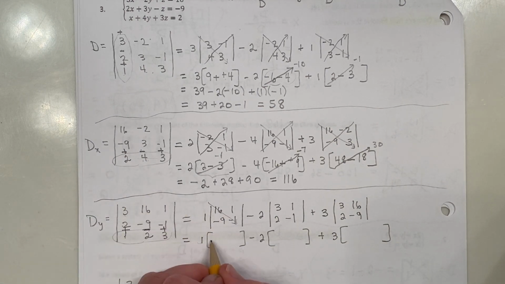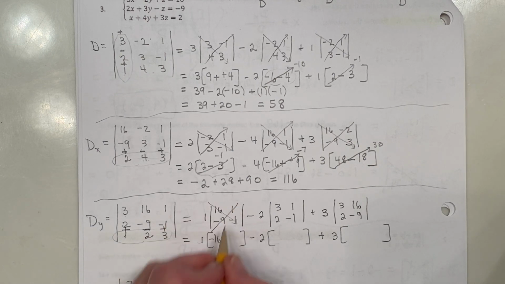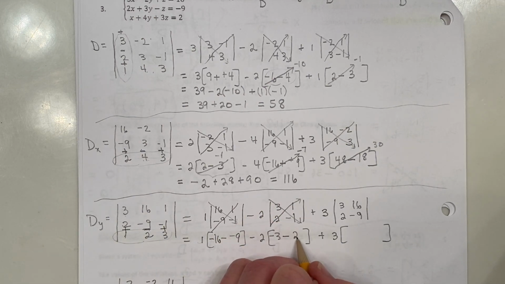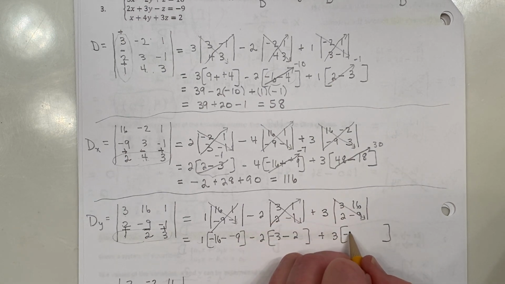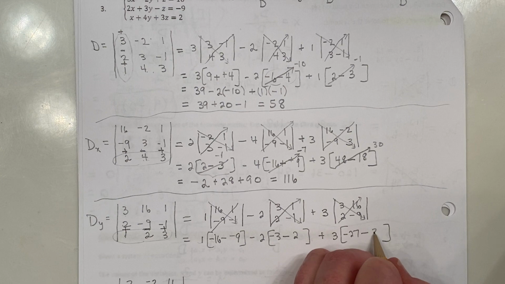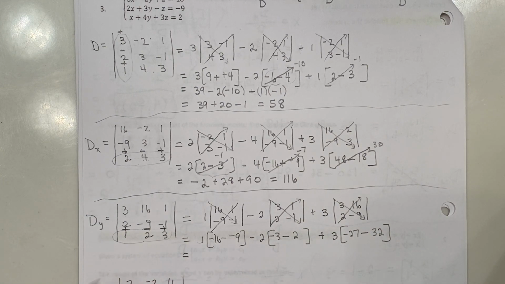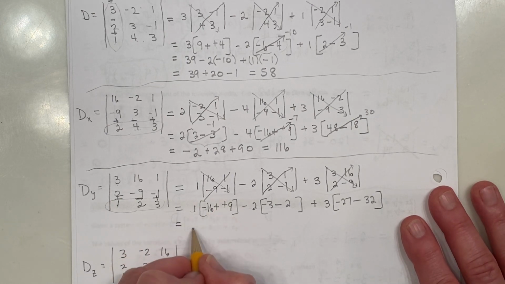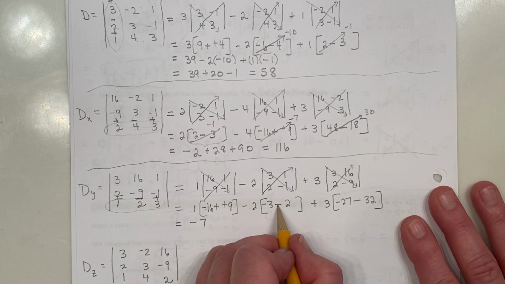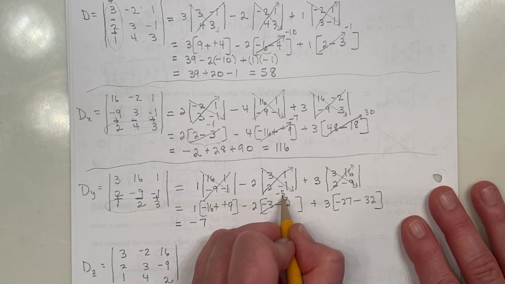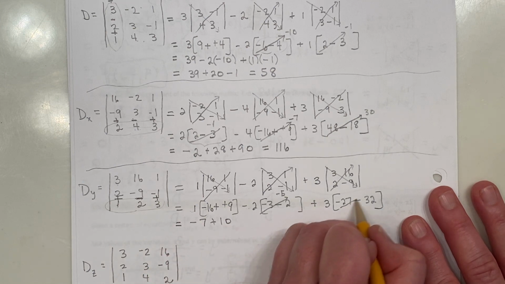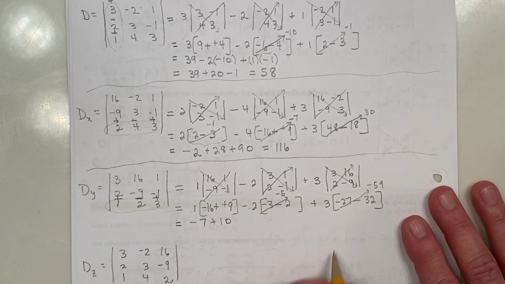All right, that's negative 16 minus, that product is negative 9. Negative 3 minus, that product is 2. Negative 27 minus, that product is 32. So again, in here, that's negative 7 times 1 is negative 7. Moving over here, this is negative 5 times negative 2, which is plus 10. Here it looks like that's negative 59 times 3.